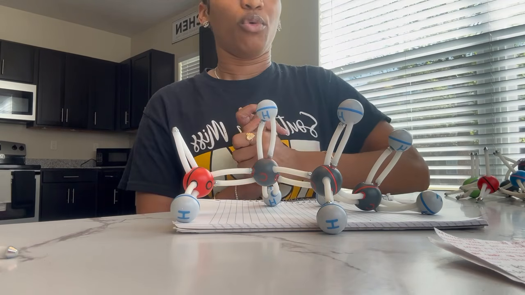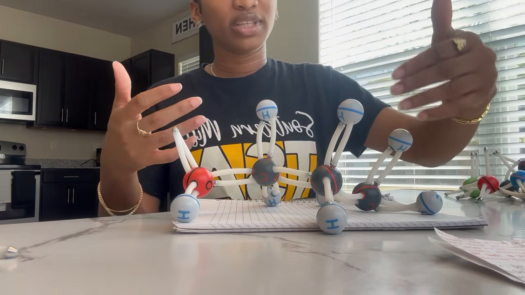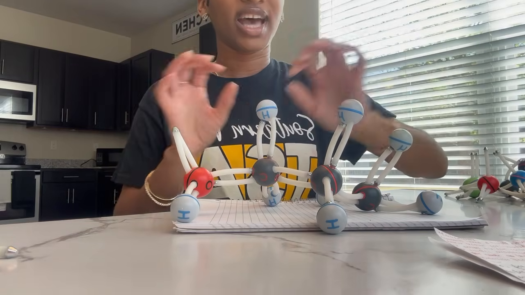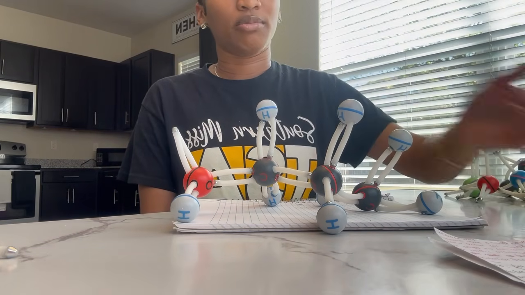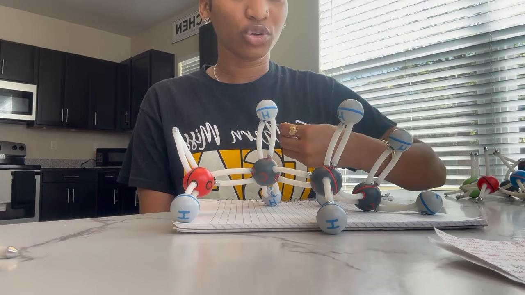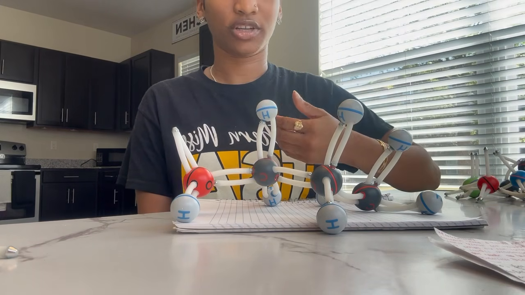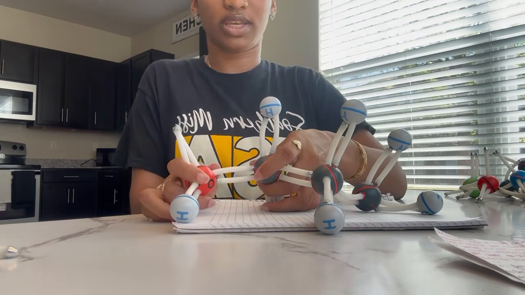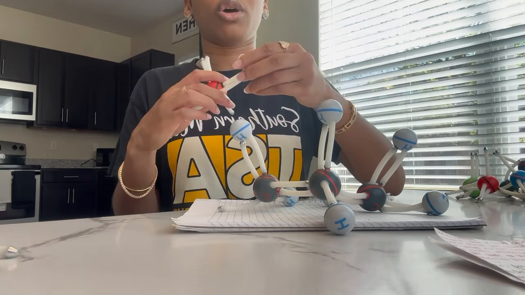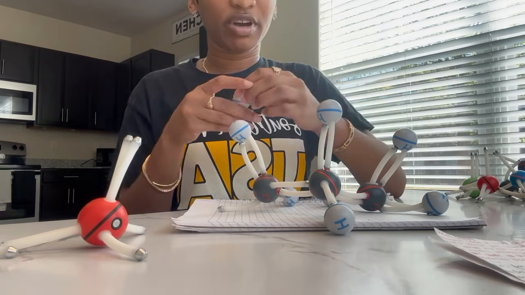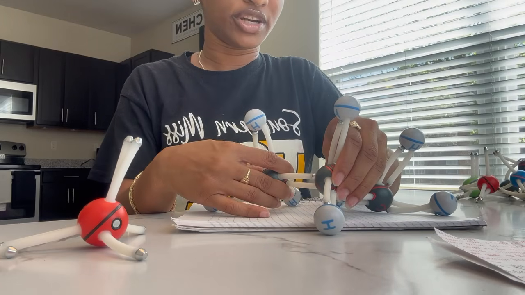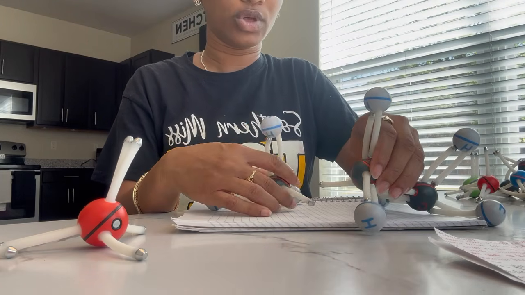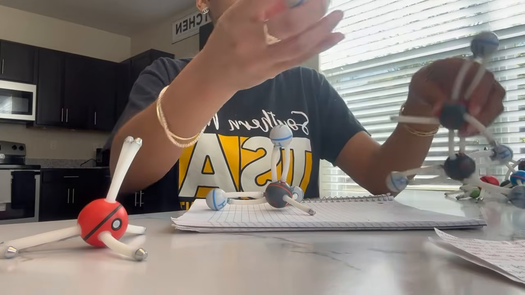Now, you'll notice that our molecule has a shape to it. It's not linear. This is because whenever atoms start to combine to form a molecule, they start to repel against one another. Whenever you're determining the shape of your molecule, it's important to consider the periodic table.